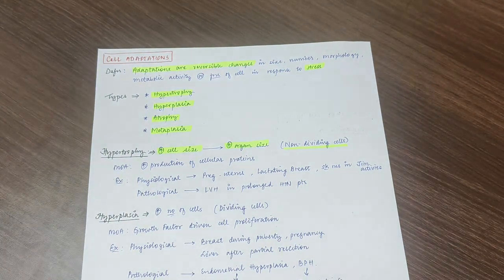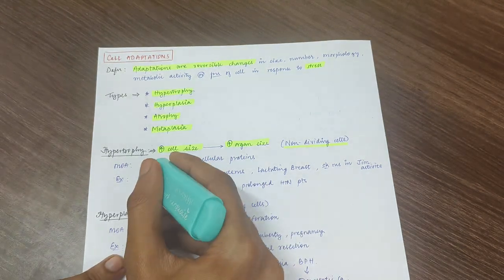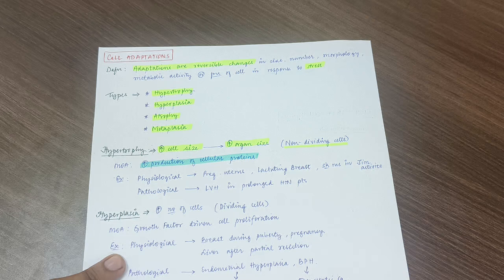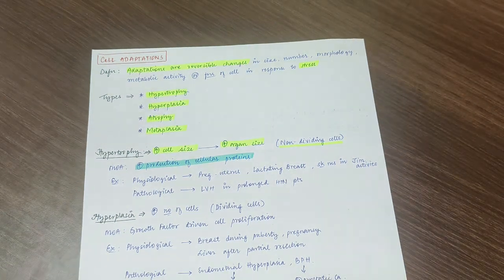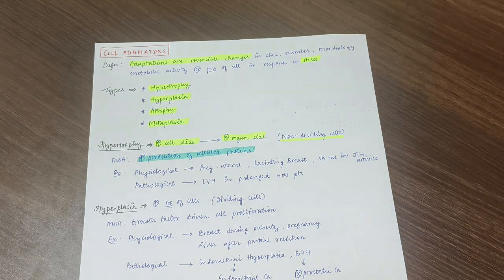What is the mechanism of action here? It is because of increased production of cellular proteins. What are the types here? Physiological and pathological. Physiological hypertrophy is seen in the pregnant uterus, the lactating breast, and skeletal muscles in case of gym-goers.